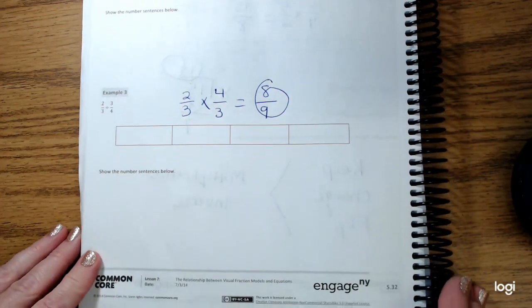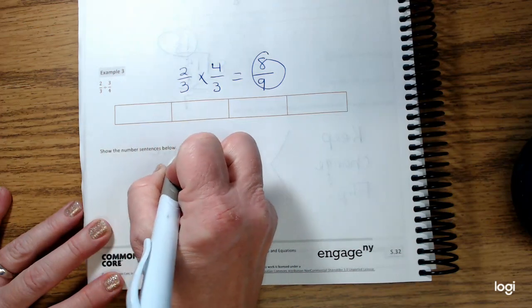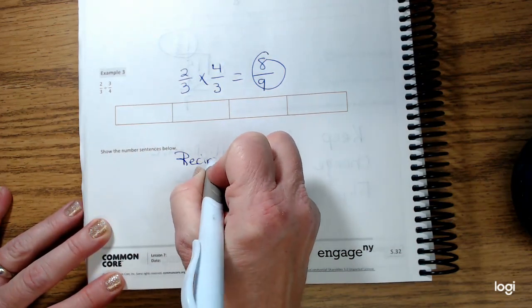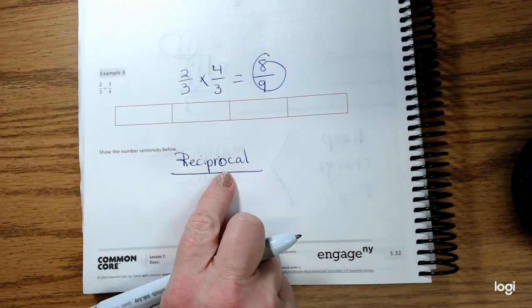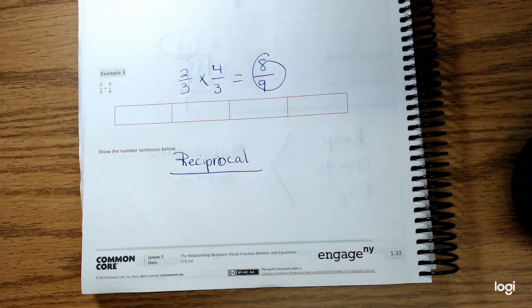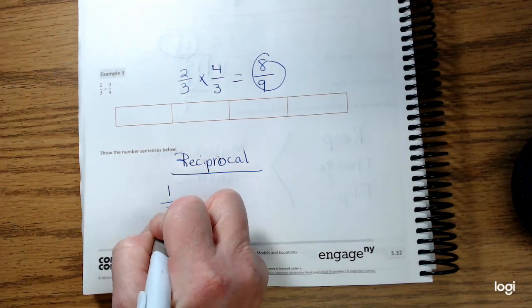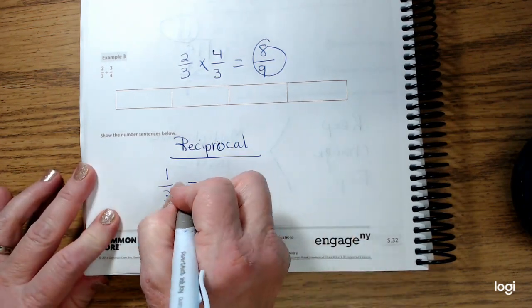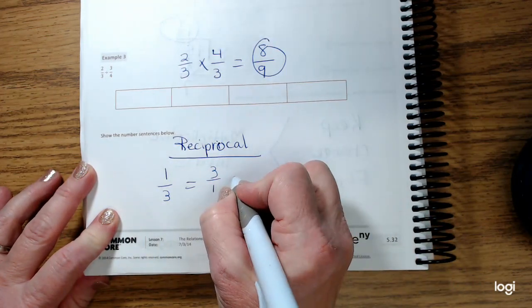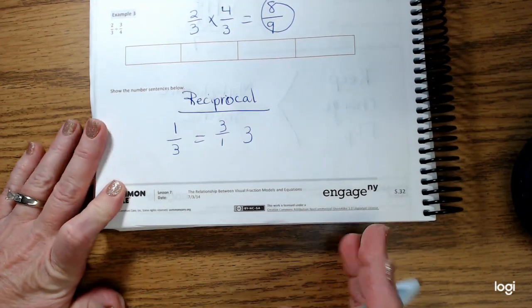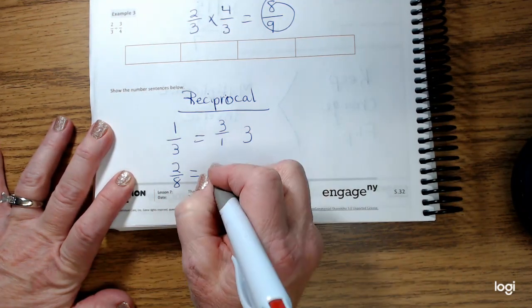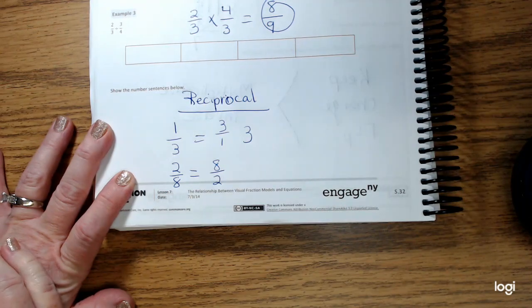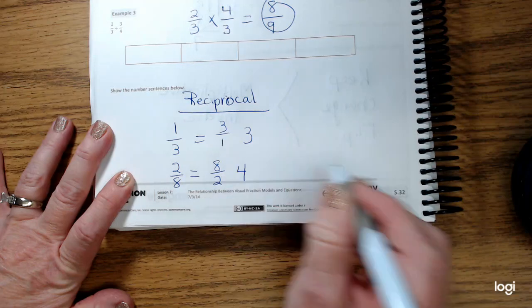Before I let you go and finish your exit ticket, I want you to write reciprocal right here. Okay, so we have our reciprocal. I'm going to give you a number, and I want you to write the reciprocal of it. If I give you the number 1/3, what would the reciprocal be? The reciprocal would be 3/1, which we know is also 3. What if I give you the fraction 2/8 and ask you for the reciprocal? The reciprocal would be 8/2, and most of you know that 8/2 is the same thing as the answer 4.